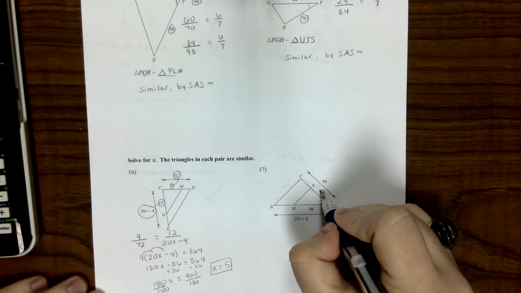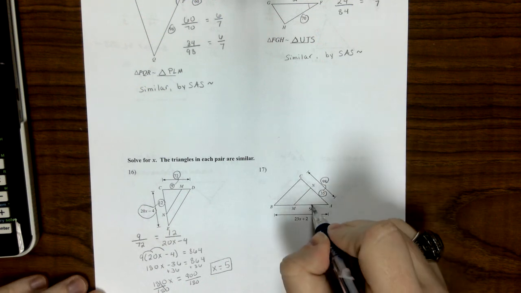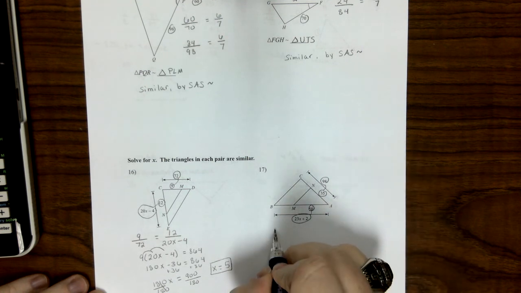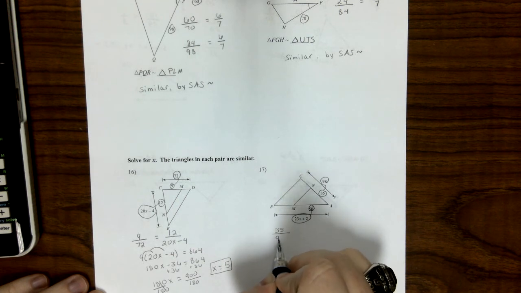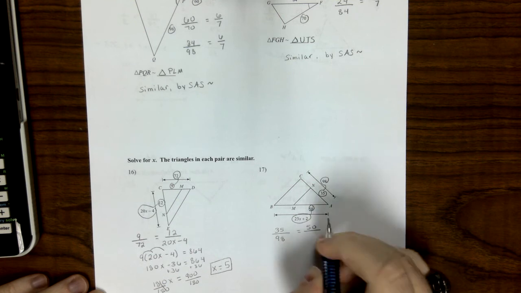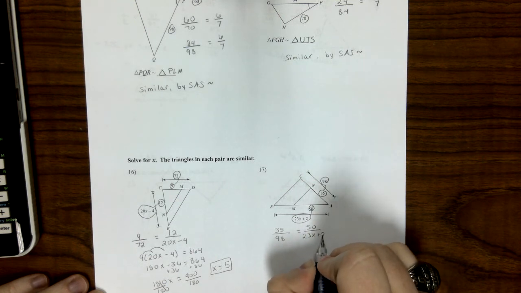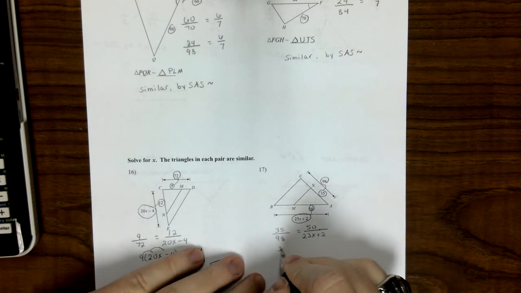So again, 35 is in the small triangle. It's going to match up with 98. 50 is going to match up with this expression. So I'm going to do 35 over 98 equals 50 over 23x plus 2. Ooh, these numbers are big. All right, cross multiply.